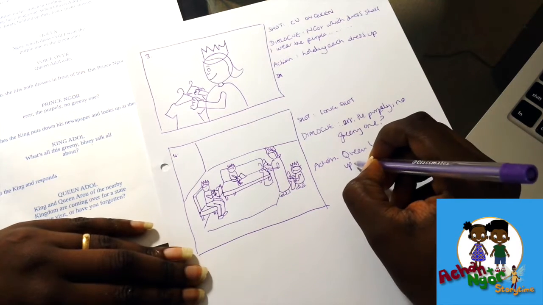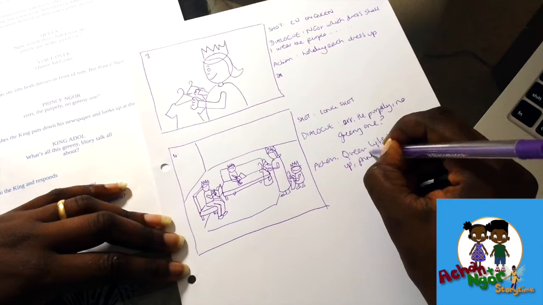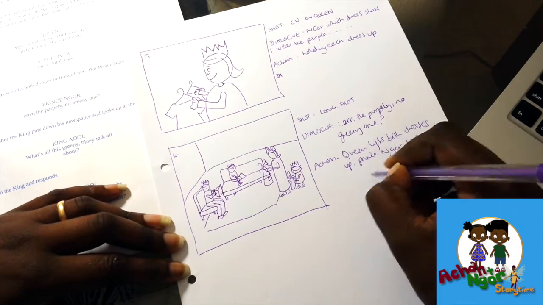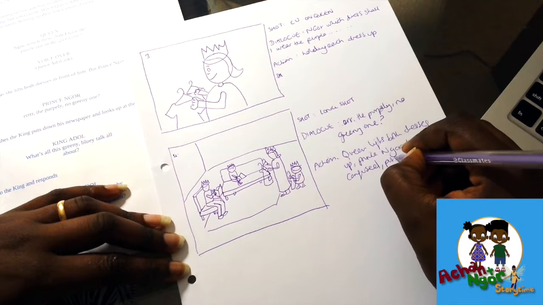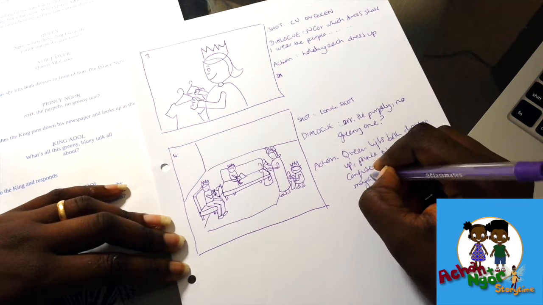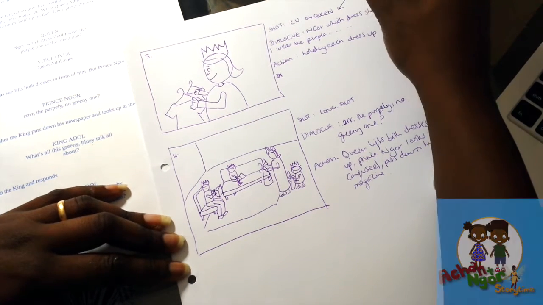So I hope you understood in general. It's just brief tips that I'm giving you about storyboarding for those that can't draw like myself. So remember, it doesn't have to be beautiful, the drawings and the presentation. It just has to be able to show.